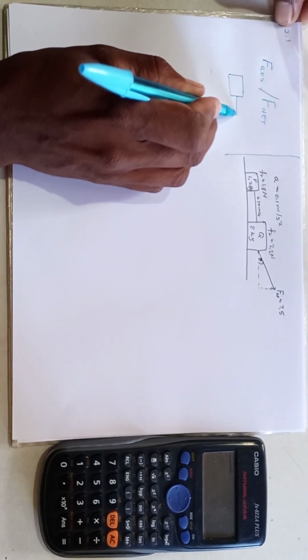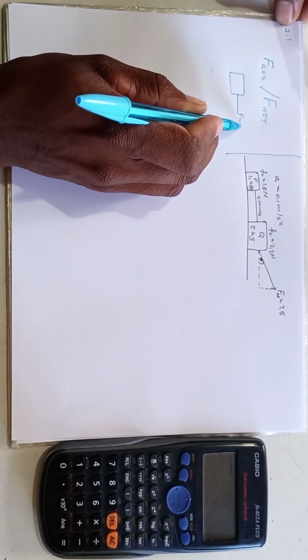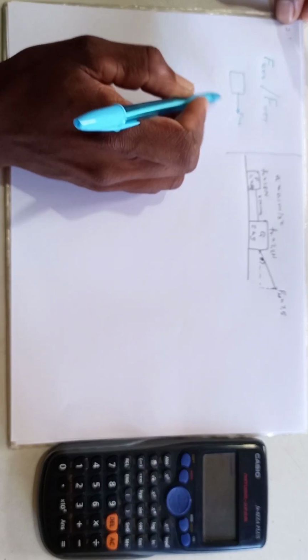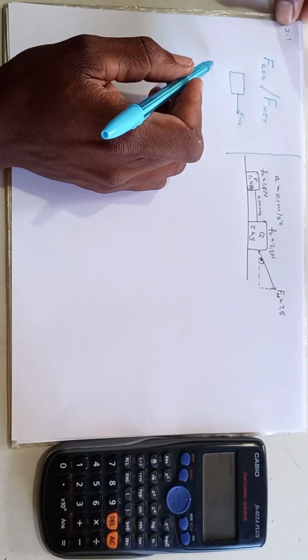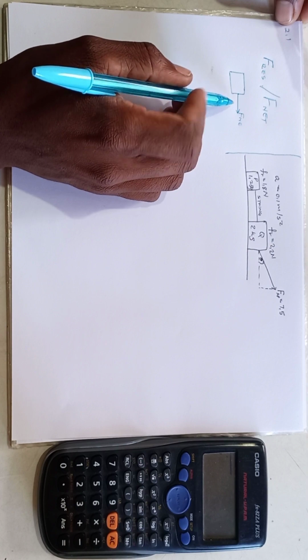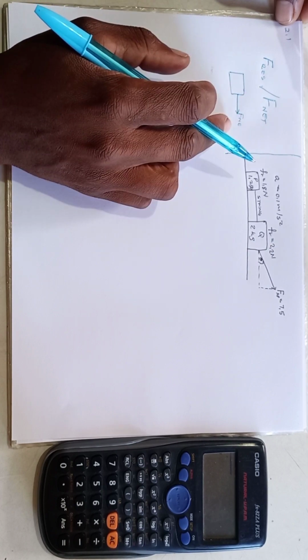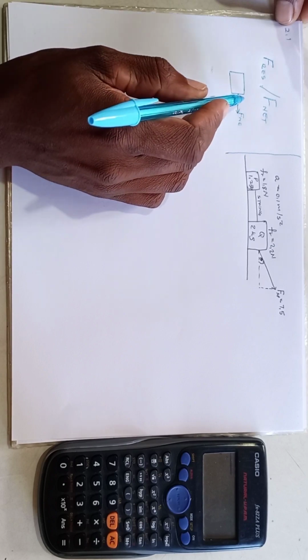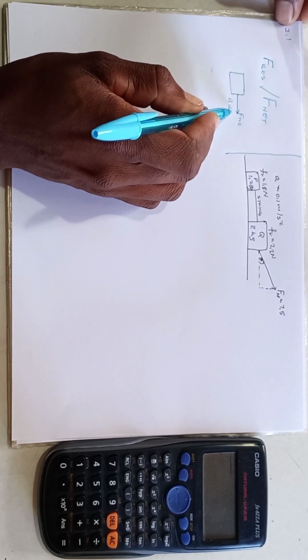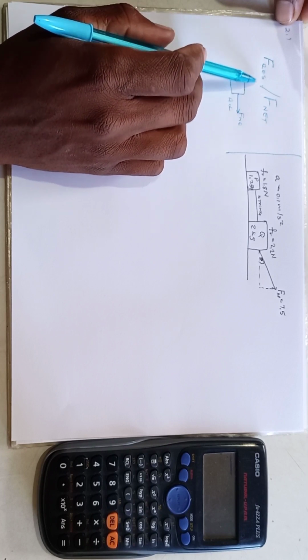So when we apply a force F net on it in this direction, what will happen to it? It will be pulled to this direction. So instead of saying it will be pulled or it will move to this direction, the law says it will accelerate.